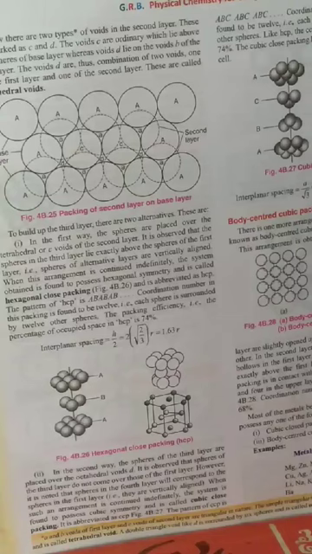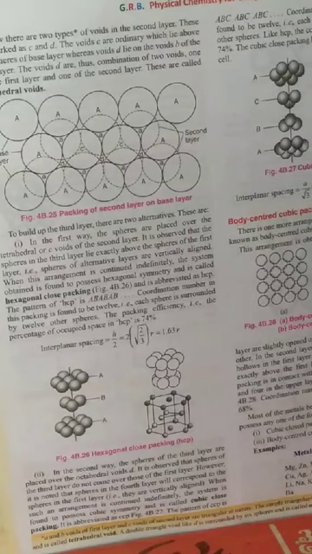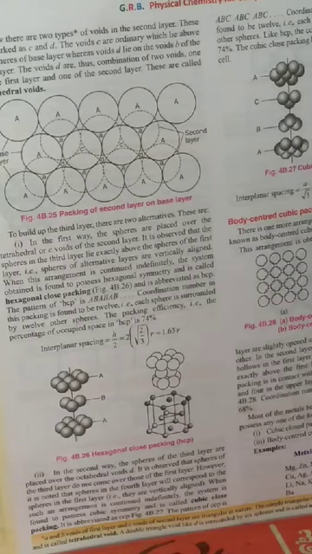Voids can be defined as the empty space present between the spheres or the particles of a solid. When two hexagonal close packed layers are placed one above another, we will get two types of voids. Those voids are called tetrahedral voids and octahedral voids.